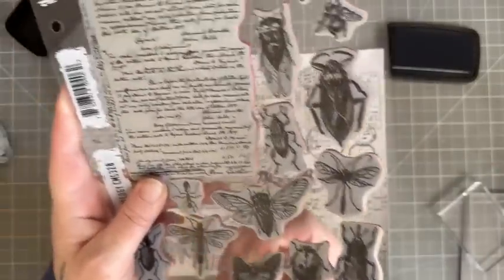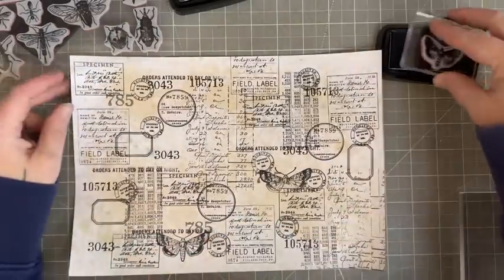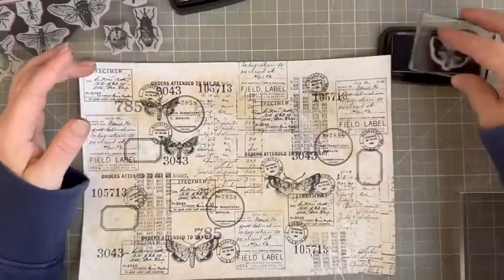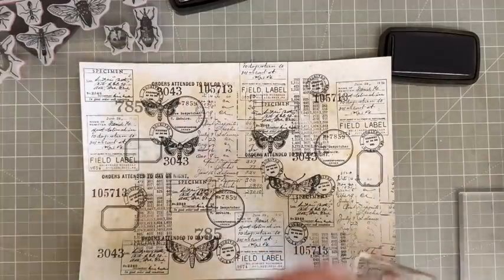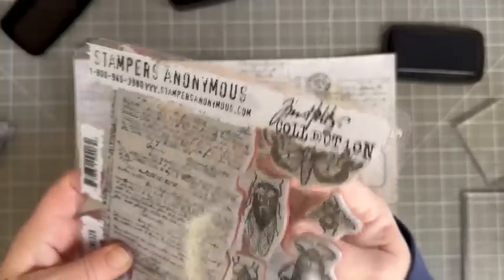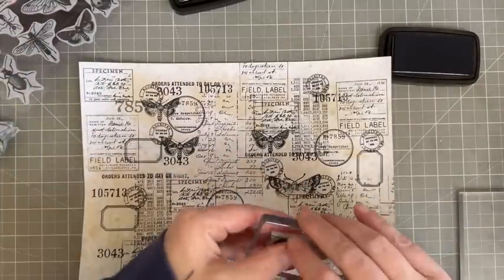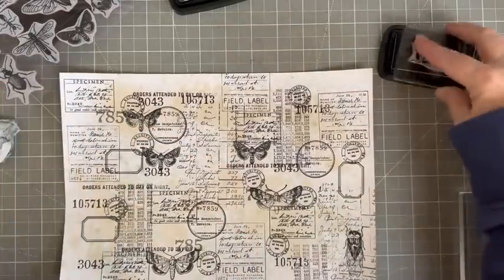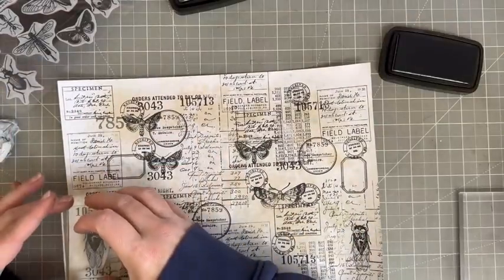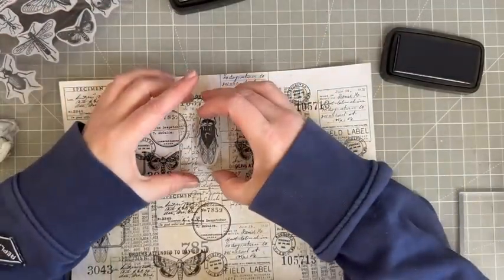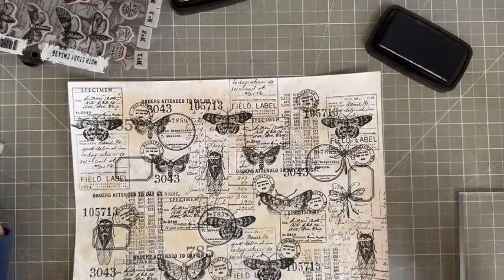And then let's get a little one. Just like that. And maybe let's try a bug. And I think that will do.